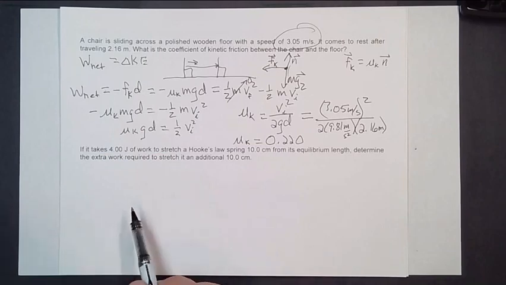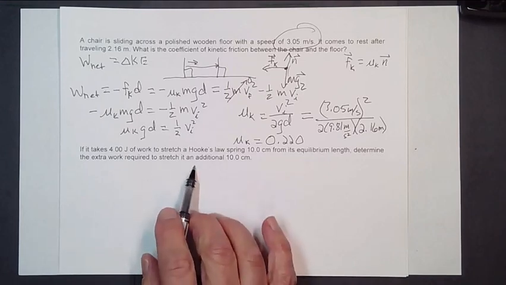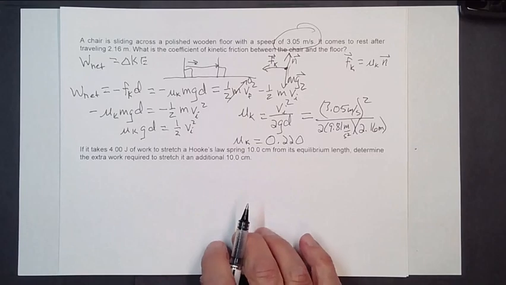The next problem. If it takes 4 joules of work to stretch a Hooke's law spring 10 centimeters from its equilibrium length, determine the extra work required to stretch it an additional 10 centimeters.